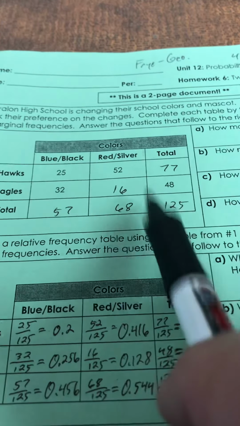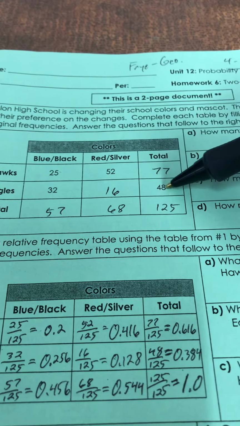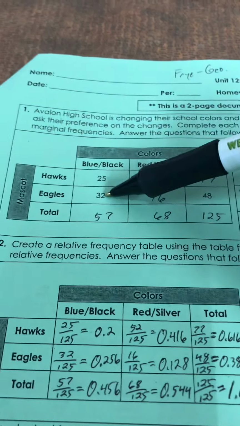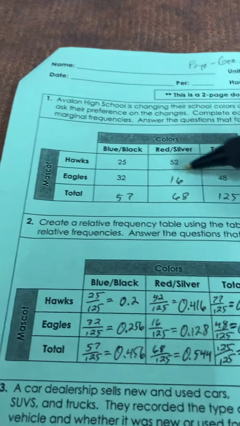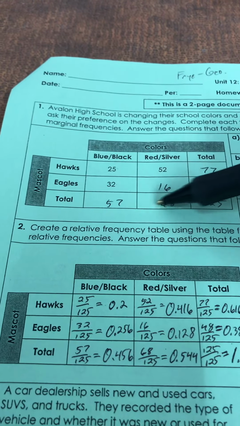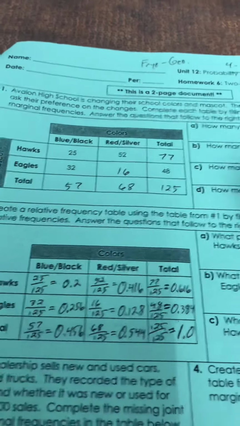We could figure out our totals by just adding these up, then adding these up. To figure out this red, silver, you take 48 minus the 32 to give you 16. Add these columns up, and notice that when you go this way with the totals, they equal 125, and this way 125. It's just a way of checking yourself.